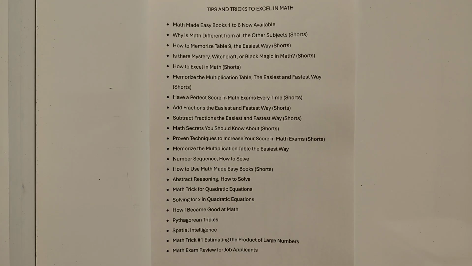The previous one is number sequence. How to solve number sequence. There's a method of making it easier. Next is abstract reasoning. I just want to introduce abstract reasoning because technically this is also a part of the math exams in some of the exams that I've taken.